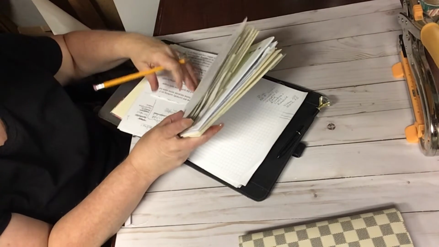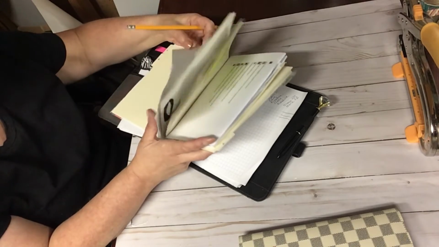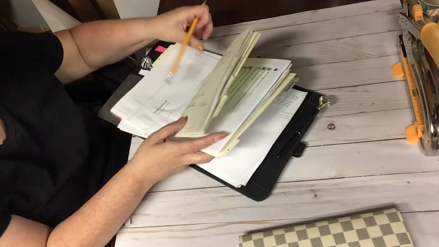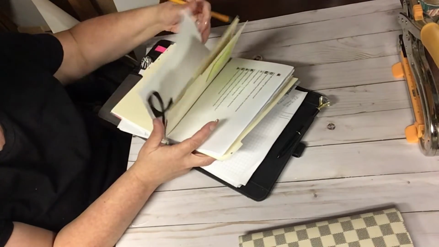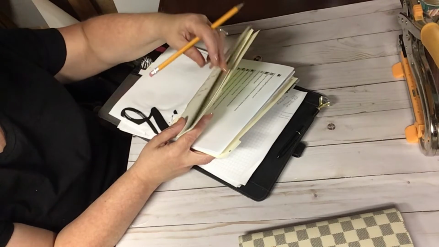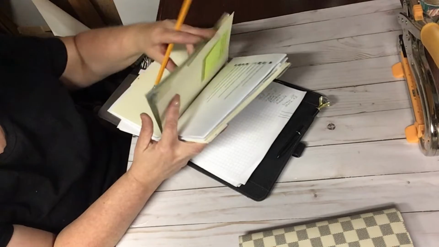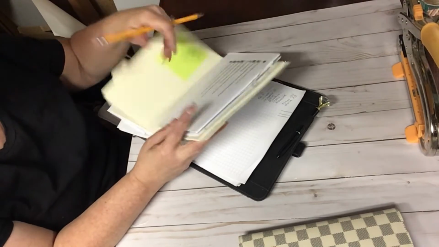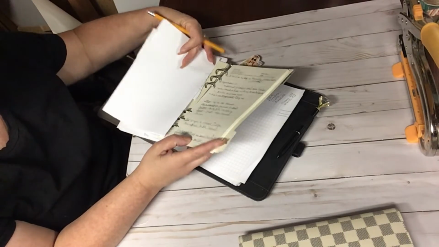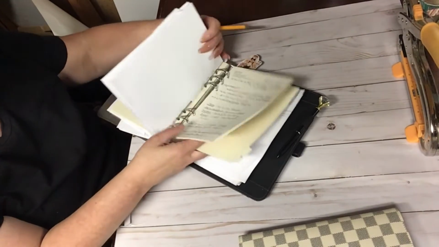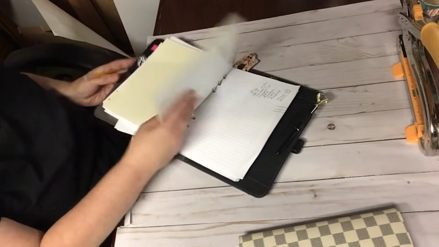This one is, I think, beauty. The second one is planner or home stuff. And then I have my December daily stuff, planner stuff, projects. And then the last one, number 5, is my budget stuff. And then 6 is just notes and so forth.